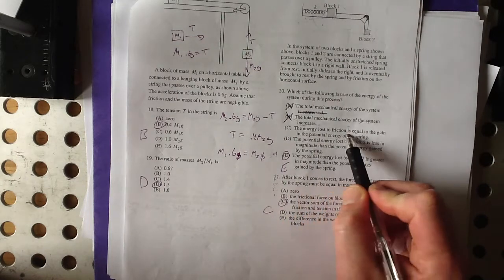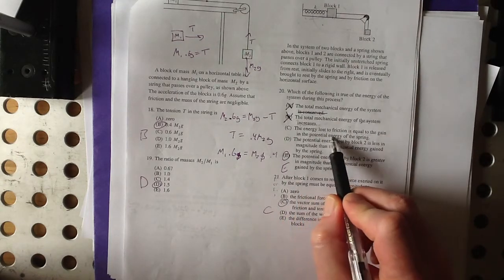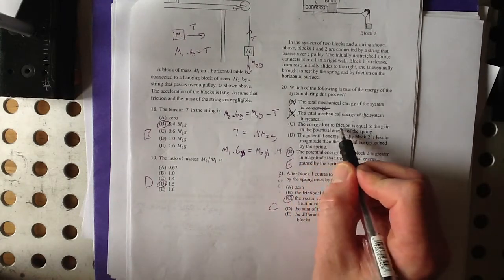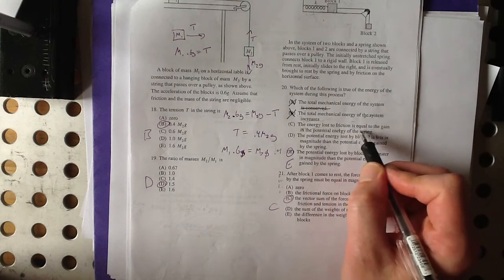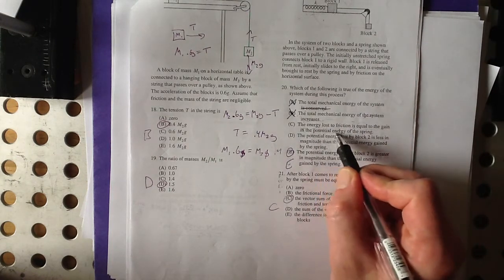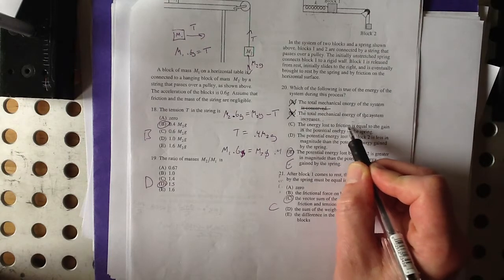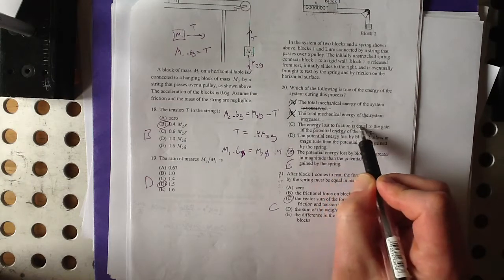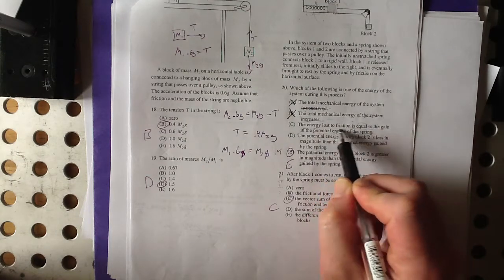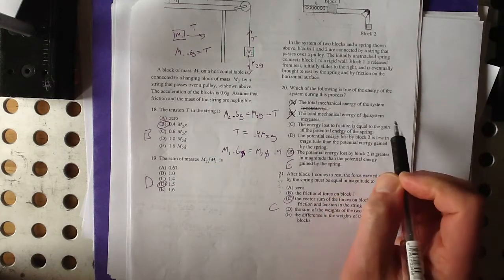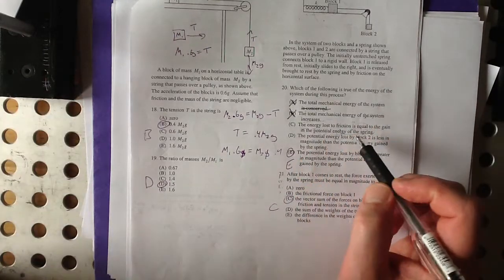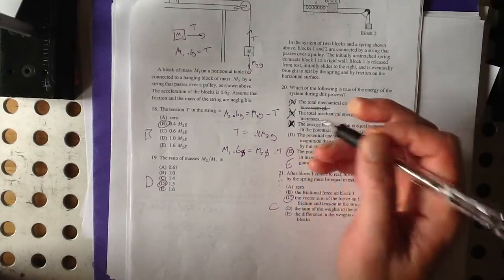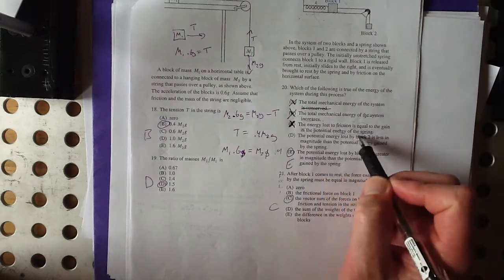The energy lost to friction is equal to the gain in the potential energy of the spring. Okay, let's go through that. The energy lost to friction, how much energy we lost, is equal to the gain in the potential energy of the spring. Well, that kind of sounds like energy being conserved, right? That's how energy gets conserved, right? It goes from potential to kinetic or vice versa. So that doesn't sound good, right? I think friction is going to just dissipate energy and it's not going to be stored up anywhere.